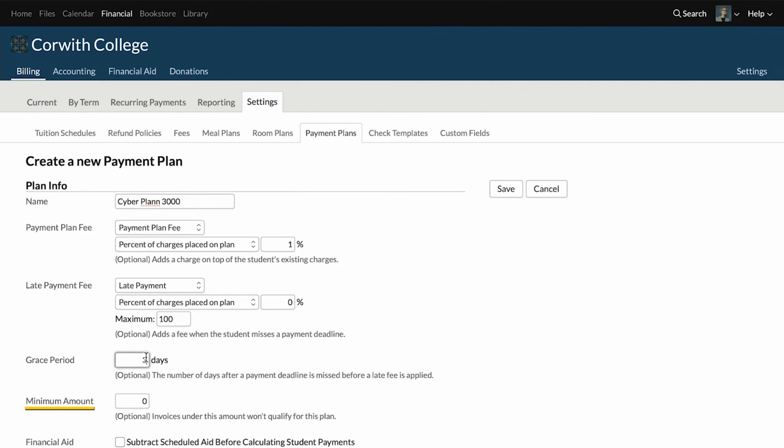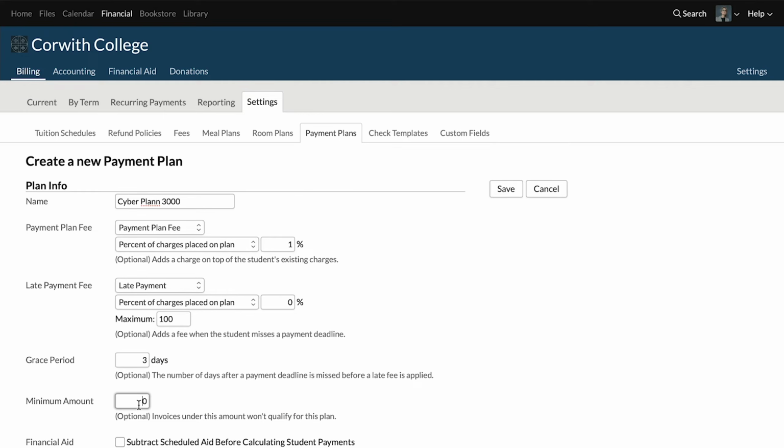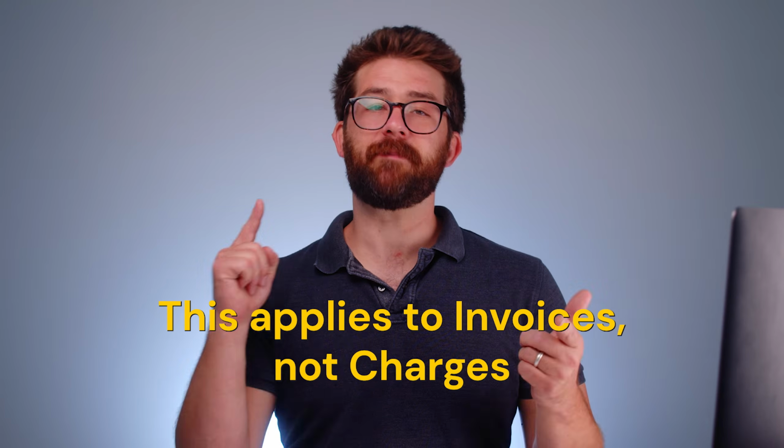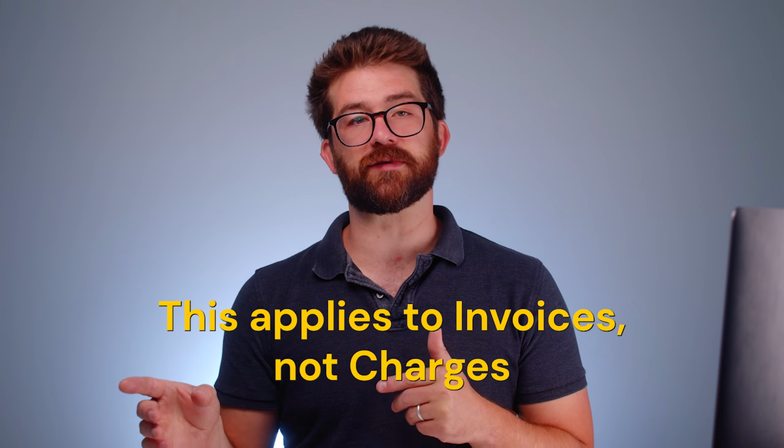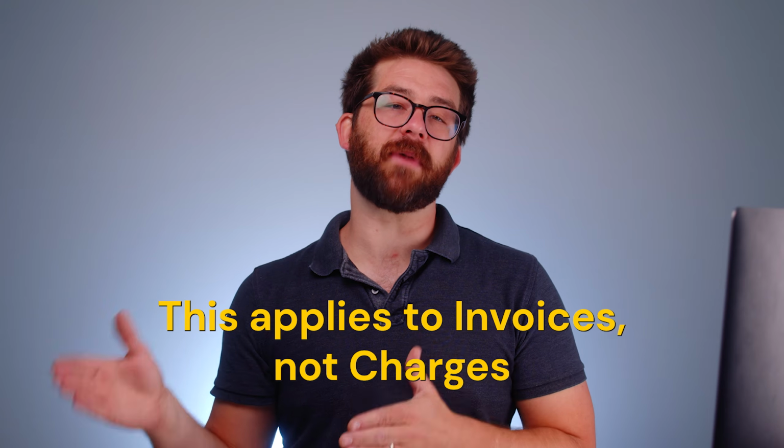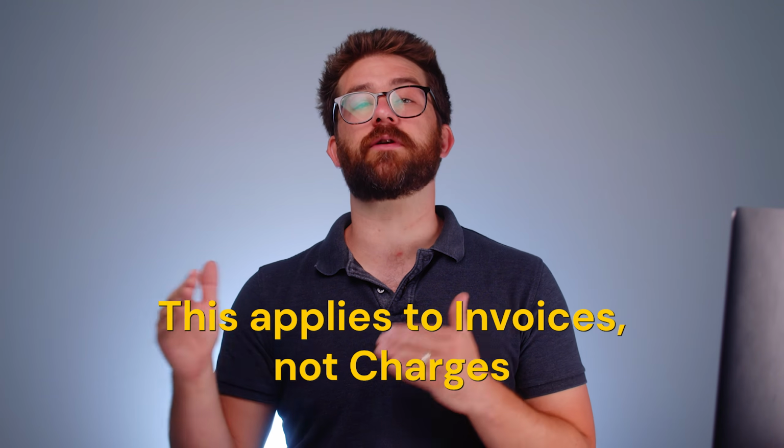Let's say that you have a payment plan operating at the term level and it's grabbing invoices that are created within that term as it should. But let's say someone gets a $20 parking ticket and that goes on their term and you don't want it absorbed into the overall payment plan. You can set a minimum amount here. We'll say $100, and then any invoice under that amount won't end up on the payment plan. And I mean invoices here, not charges. So the entire invoice amount would have to fall below that $100 threshold.